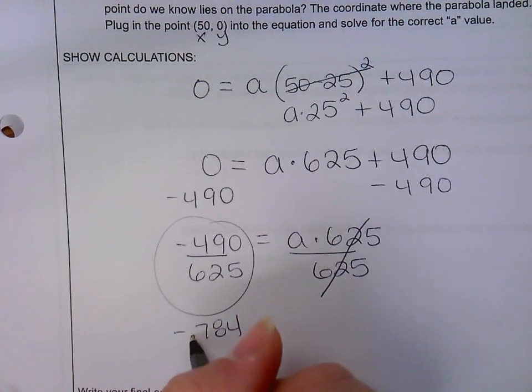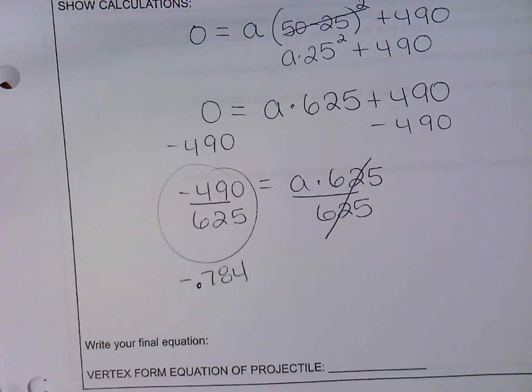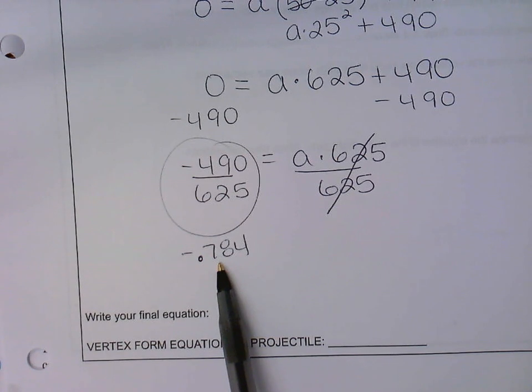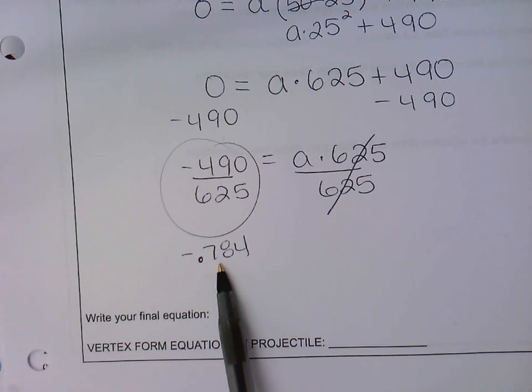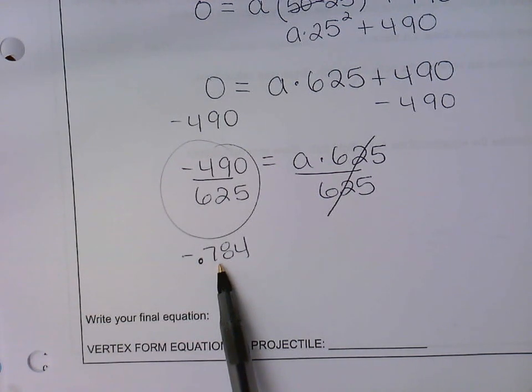It reduces to the value negative 0.784, if you'd rather write it like that. Is that more steep or less steep than the parent function? Less steep. If it had come out to 1, it would have been the parent function, right? More than 1, it would have been steeper than the parent function.